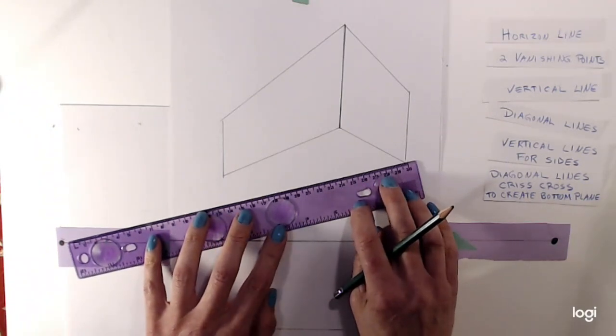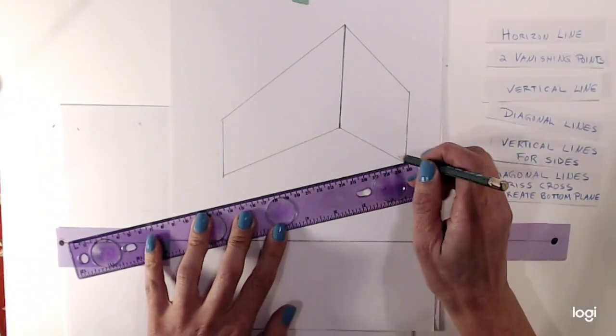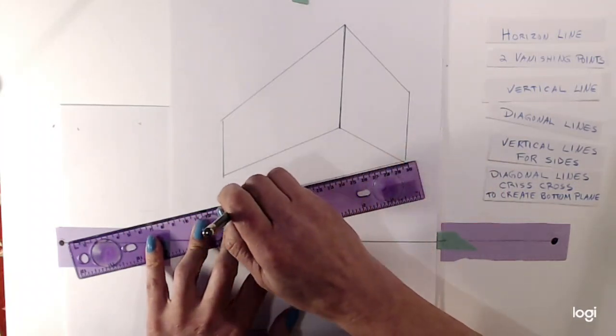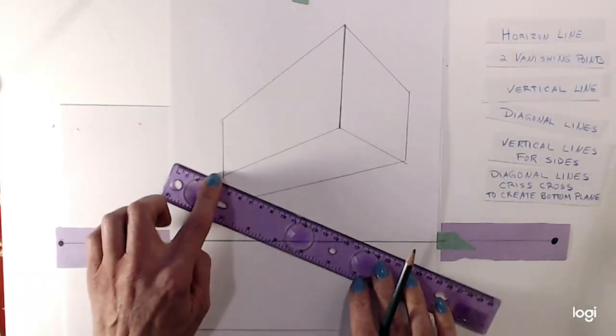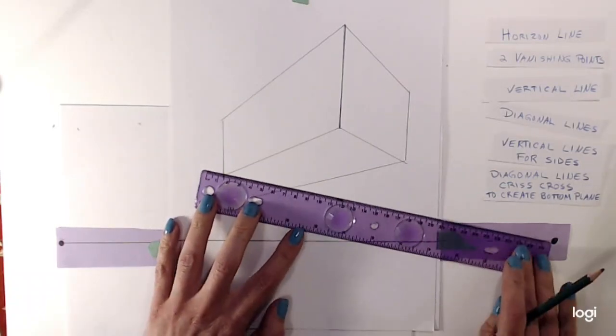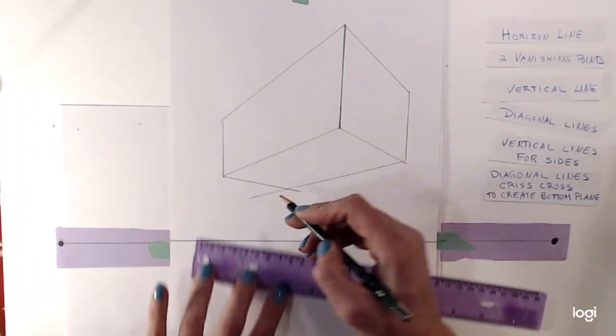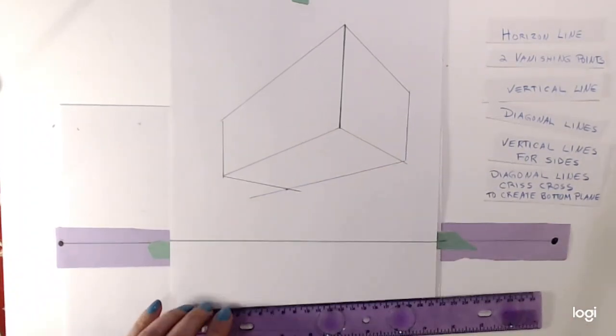Okay, to create the bottom of the building, this is where your diagonal lines are going to crisscross. So from the right side of the building, you're going to recede back to the left vanishing point, and from the left side of the building, you're going to recede back to the right vanishing point. And where those two cross is the back of your structure.